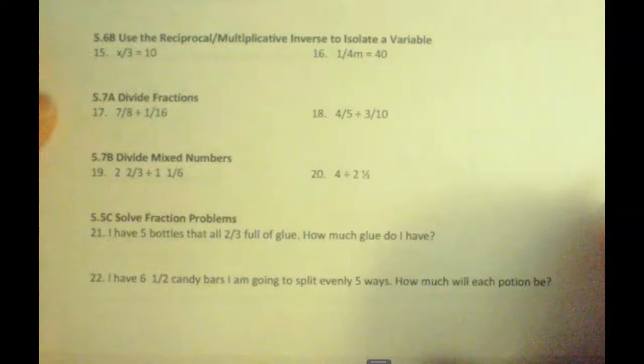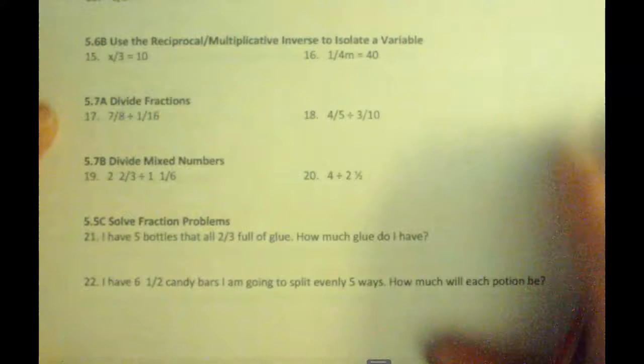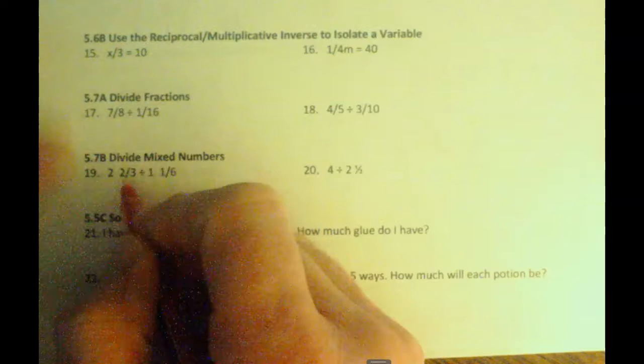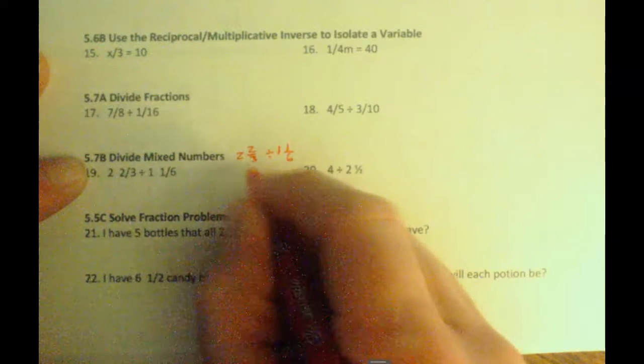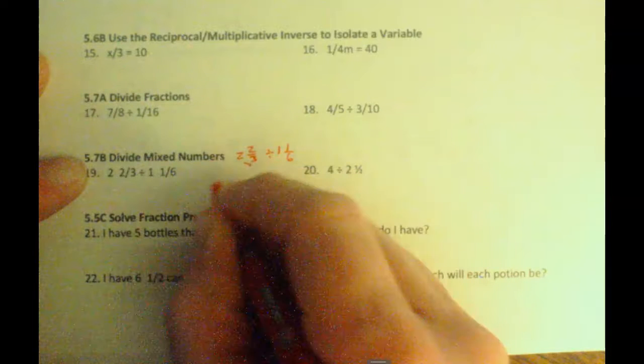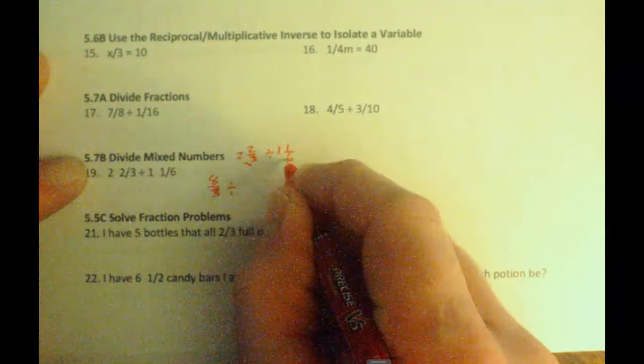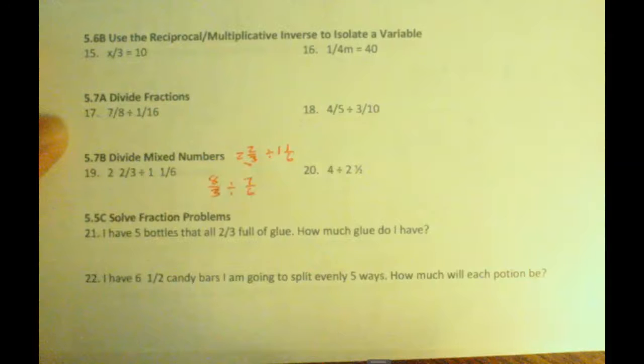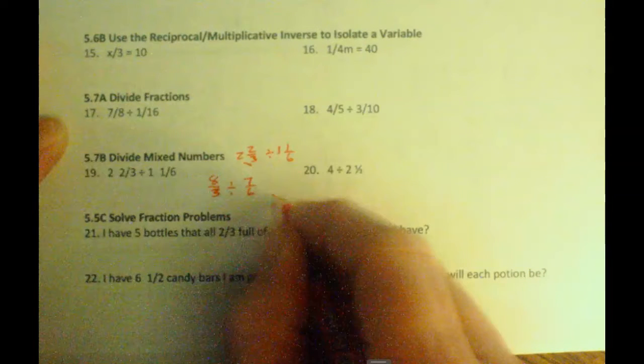Okay, take a new sheet of paper here so I can have a little more room to work for these dividing fraction problems. All right, so we have 2 2/3, and we are going to divide that by 1 1/6. So let's make them into improper fractions first. So 2 2/3, 2 times 3 is 6 plus 2, this would be 8/3. And we are dividing that by 1 times 6 is 6 plus 1 is 7/6. This is where people get in trouble. We are not ready to divide yet. We still have to do the keep change flip.